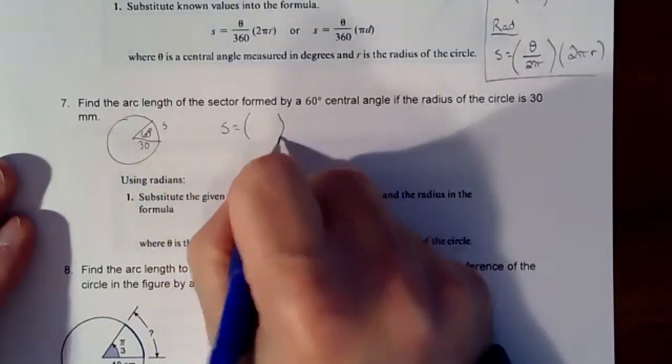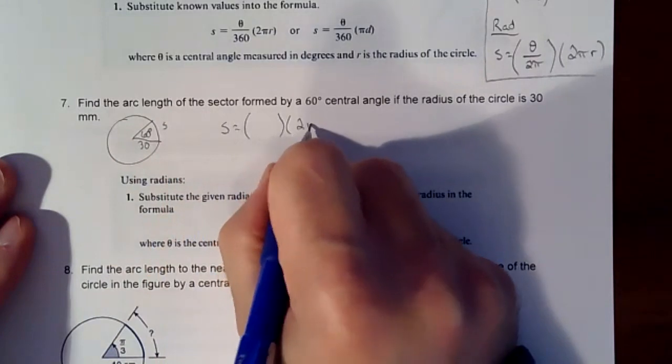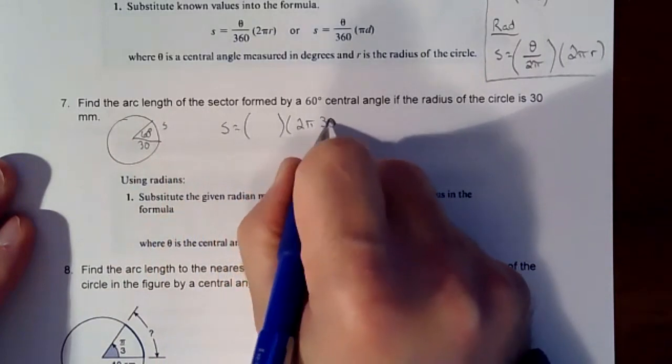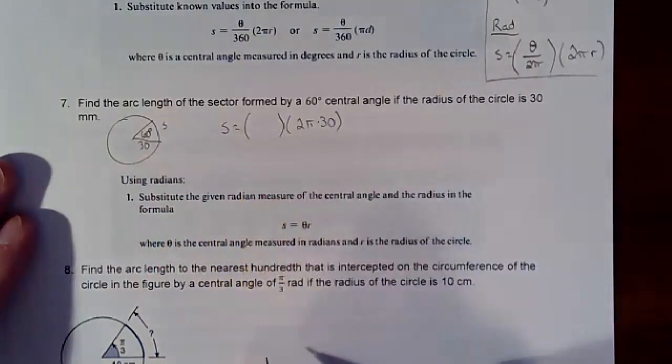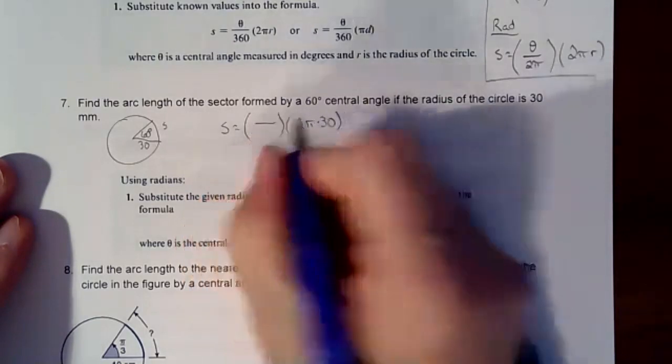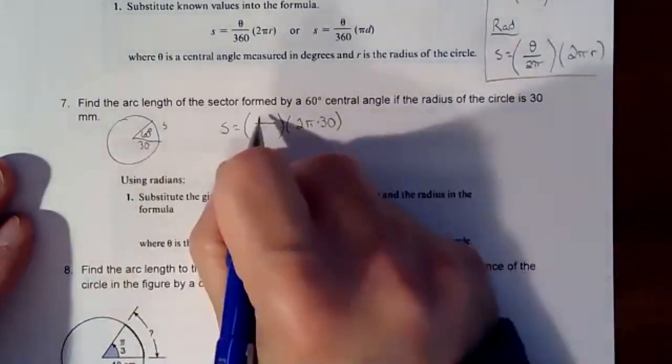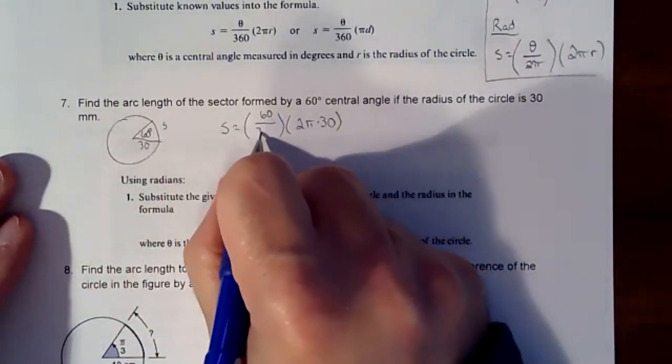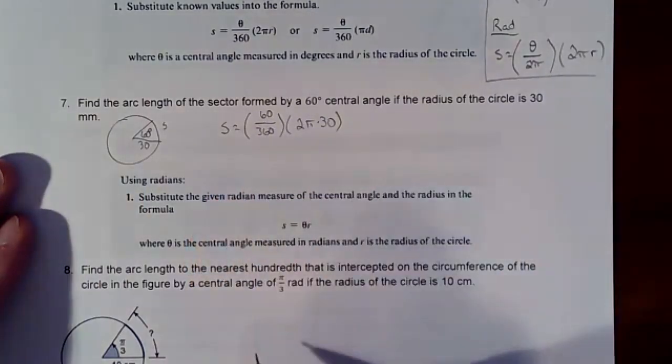So fraction of circumference is what we got going on. So there's our 2 pi r. Fraction of the circumference is 60 degrees out of 360 degrees. And I can just put all that right into the calculator.